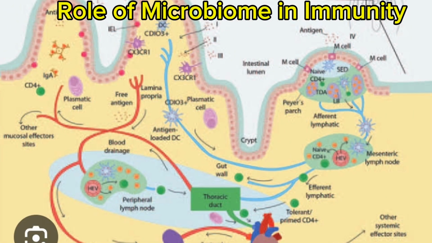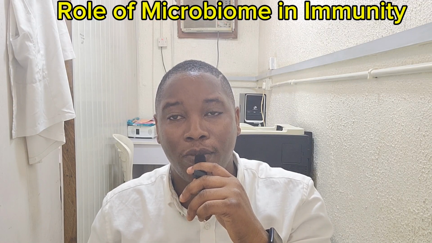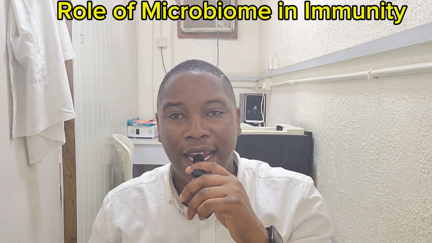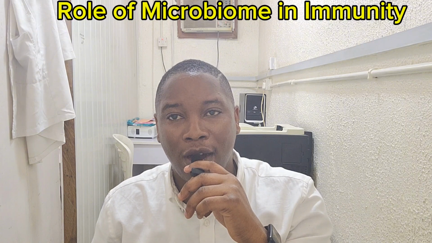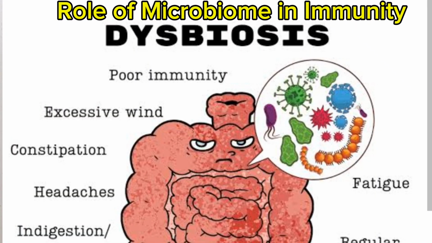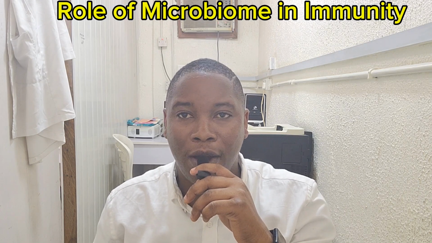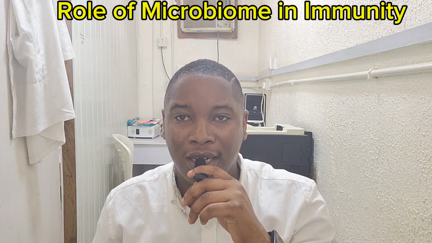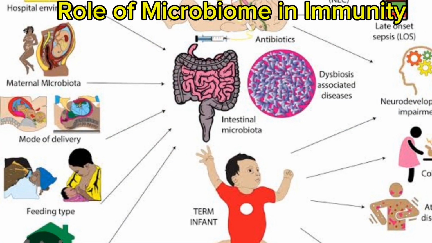We also need to note that the microbiome is maintained in a delicate balance. The human microbiome is maintained in a delicate balance, and any shift or change in that balance is what we refer to as dysbiosis. So dysbiosis is a disturbance, an imbalance in microbial composition within the human microbiome. And when this imbalance takes place, it can lead to disease and many other unfavorable outcomes. This is important to note.